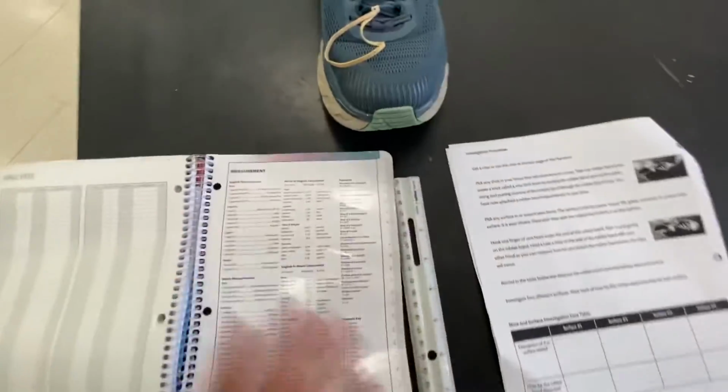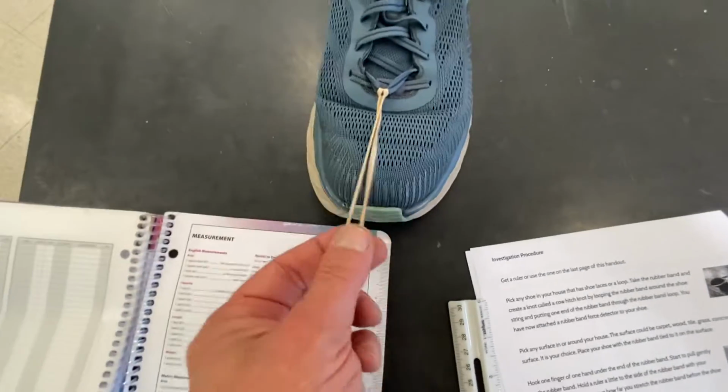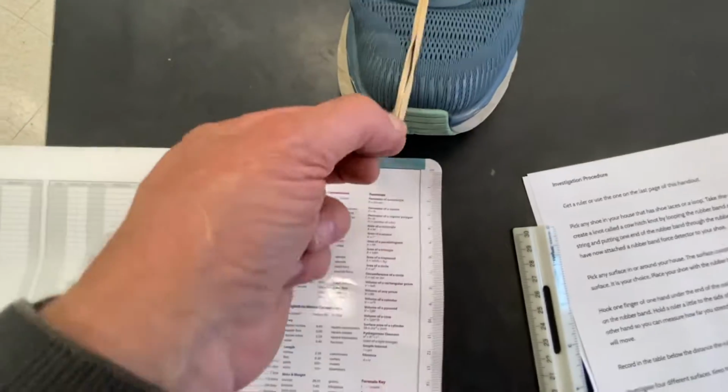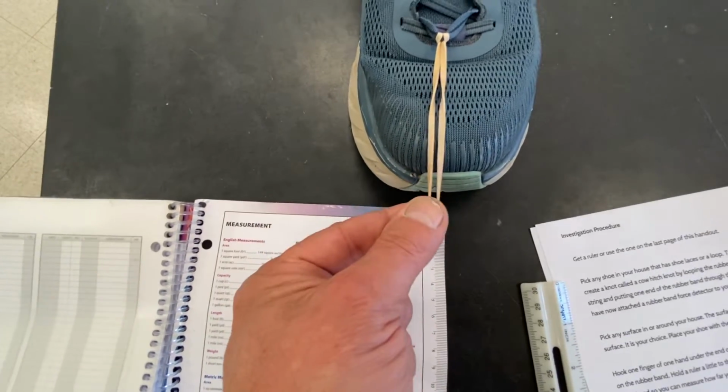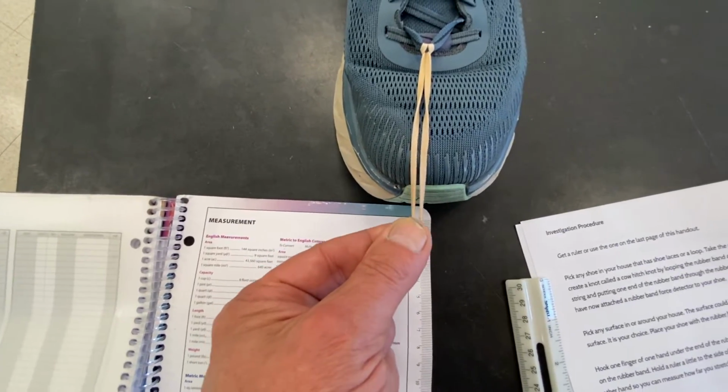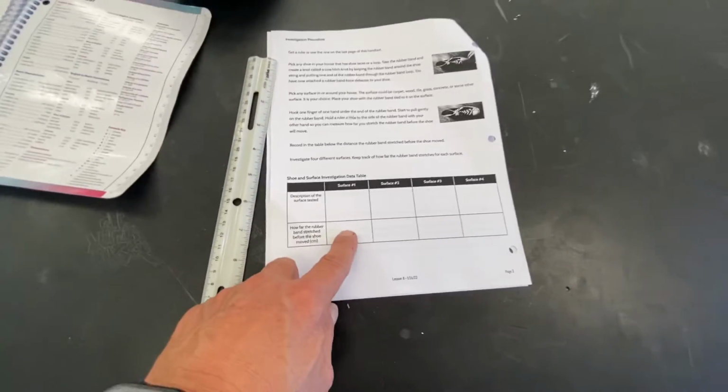Now in your assignment book, there's a ruler. If you remember, you have your assignment book here, and at the last page of your assignment book, there's a nice centimeter ruler that we can use. And your job is very simple. You're going to take a surface like the table, and you're going to record that here. We're going to pull on the shoe, and we're going to notice how much we have to stretch that band out before it starts to move. I mean, basically 1 centimeter, and this thing's moving. So I'd write table, 1 centimeter here.